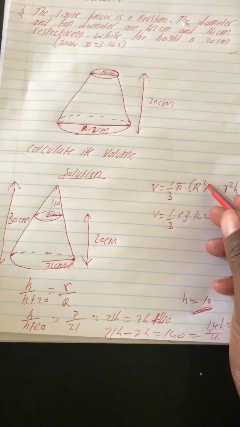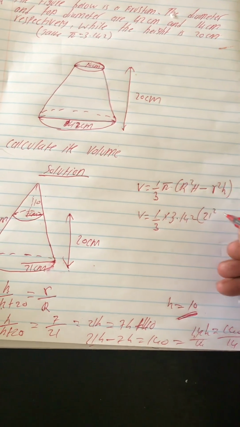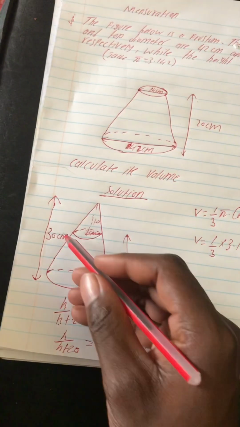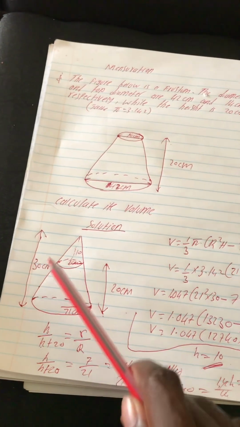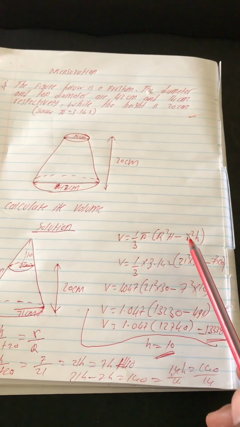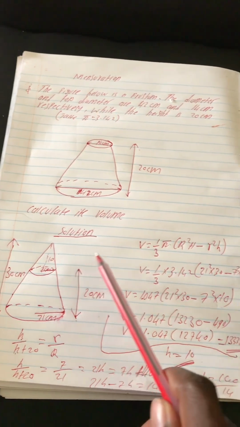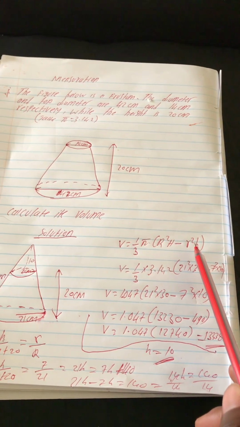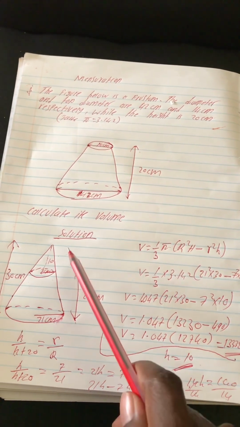The radius of the big cone is 21, so we have 21 squared times the height of the big cone, which is 30. Then the radius of the small cone is 7 centimeters and the height of the small cone is 10 centimeters.